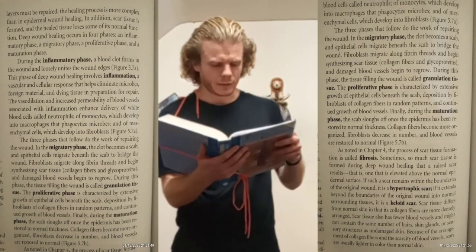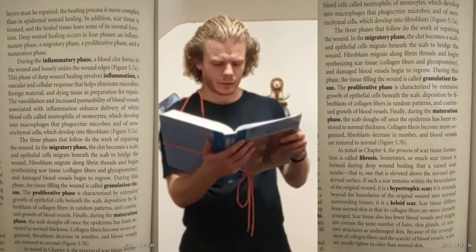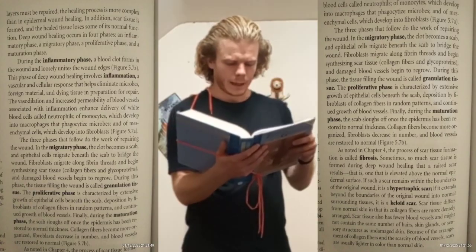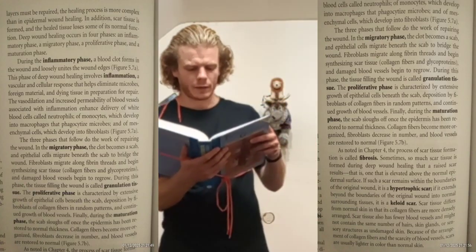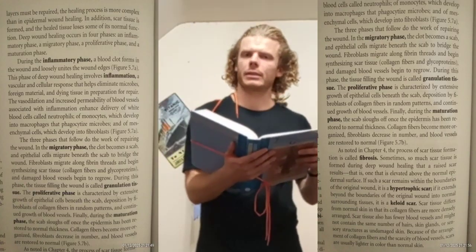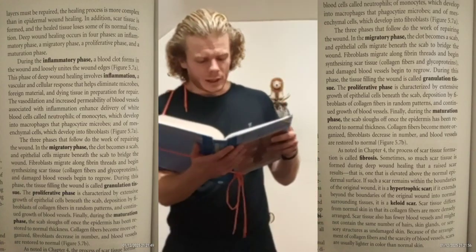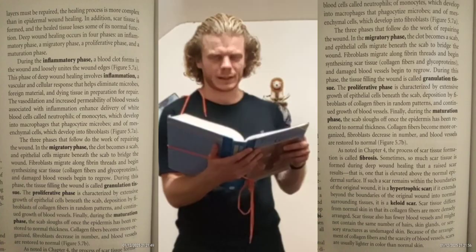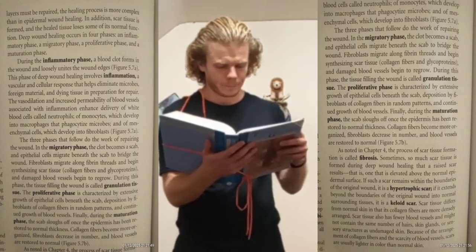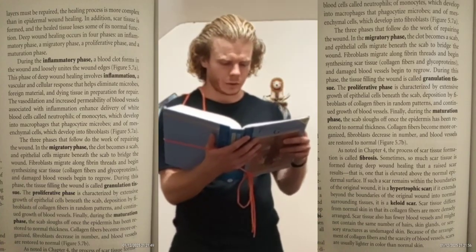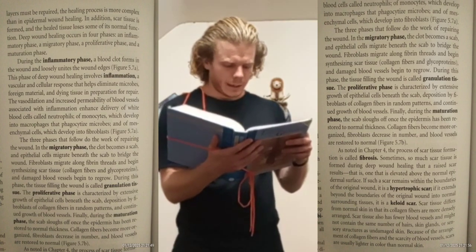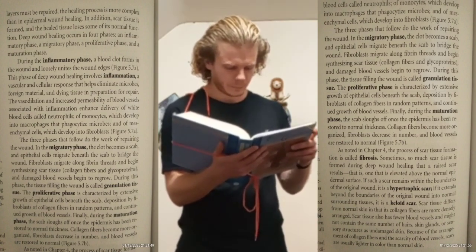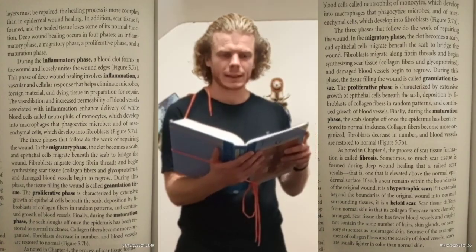The scar tissue differs from normal skin in that its collagen fibers are more densely arranged. In scar tissue, the collagen fibers are more densely arranged. Scar tissue also has fewer blood vessels, so it's not completely restored. Scar tissue has fewer blood vessels.